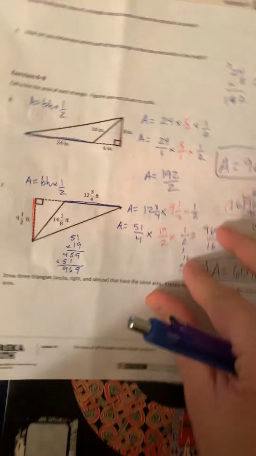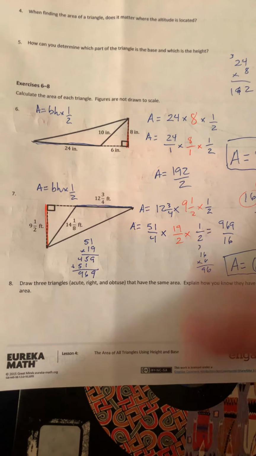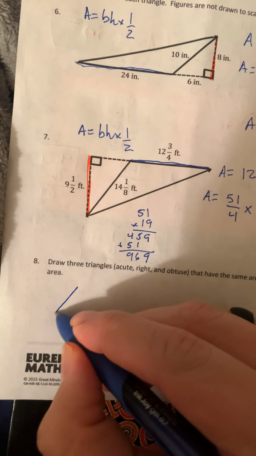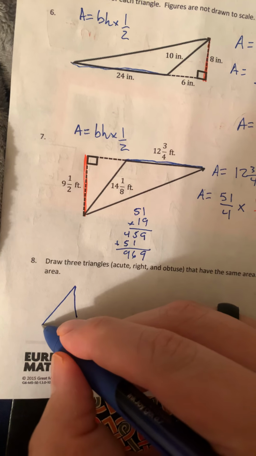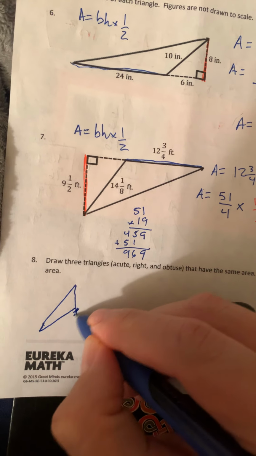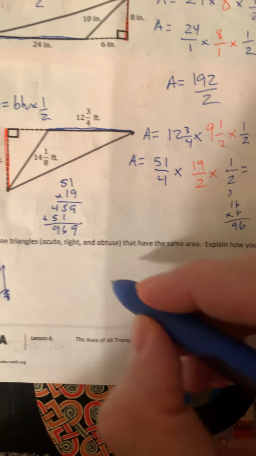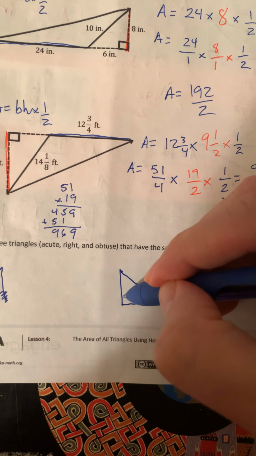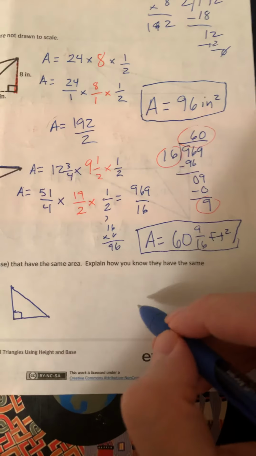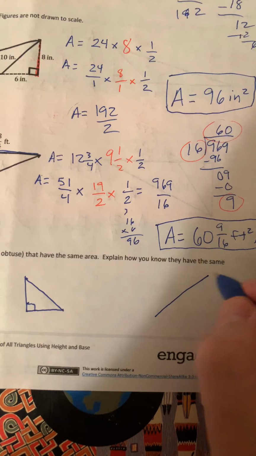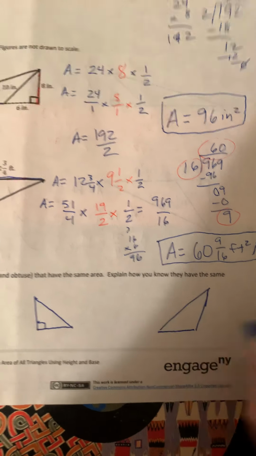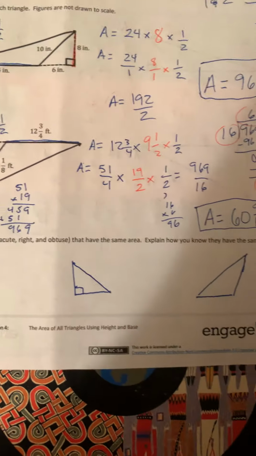And the last one, okay, it says draw 3 triangles. I'm gonna draw an acute angle, I'm sorry, an acute triangle. Kind of something like that, it doesn't have to be super perfect. The next one is a right triangle, kind of like that. And then the last one is an obtuse. Kind of looks like that, okay? And it's asking them to have the same area, okay?